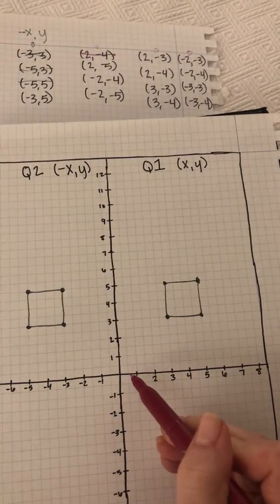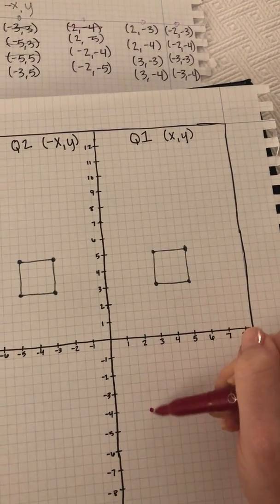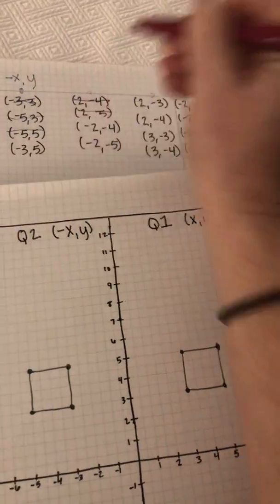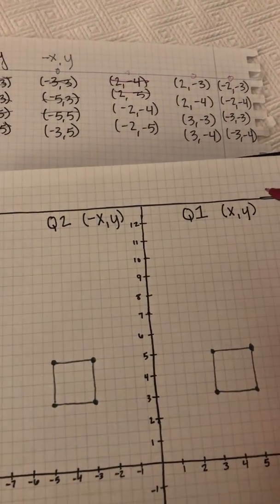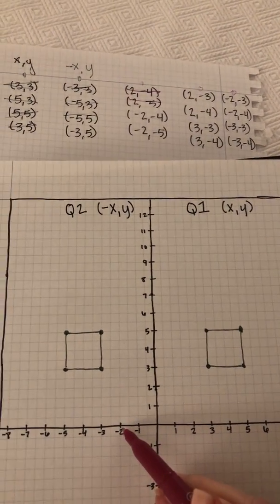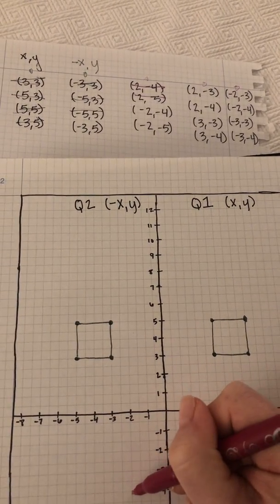Two, negative 5, start in the middle, go right 2, down 5 since it is a negative 5. Negative 2, negative 4, okay, so I start at the origin, I go left 2 since it is negative 2, and I go down 4 since it is a negative 4.